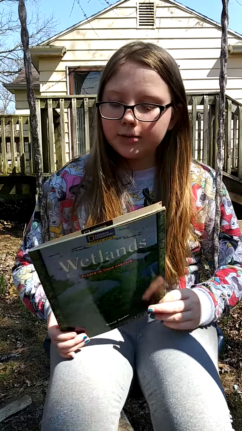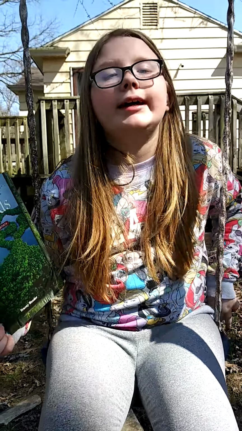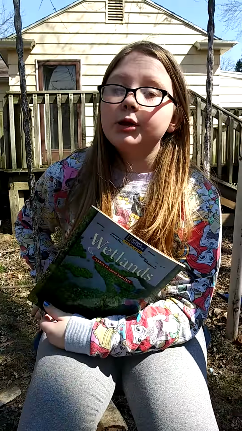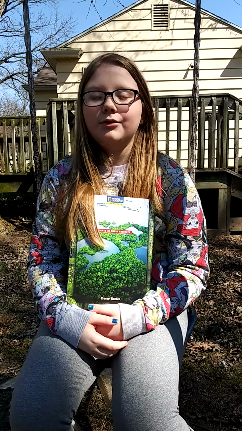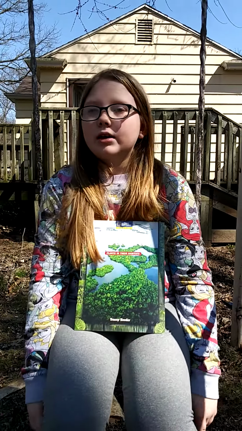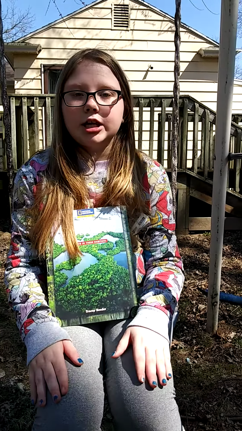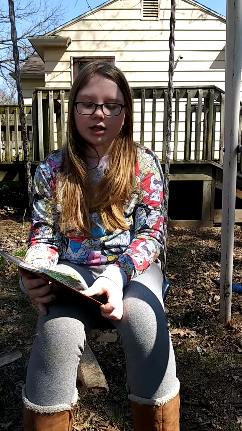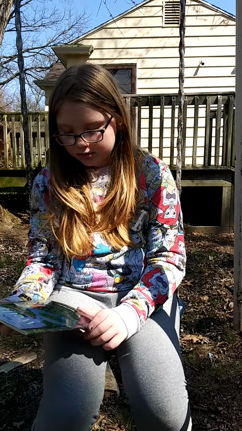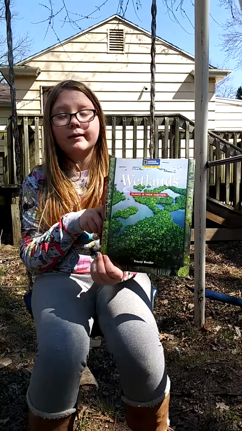So today I'm going to be reading you guys Wetlands. And did you guys know that Michigan is a wetland? And if we were to go to the zoo, there is a wetlands exhibit in Binder Park Zoo. So let's get into reading this. And this is what a wetland looks like.